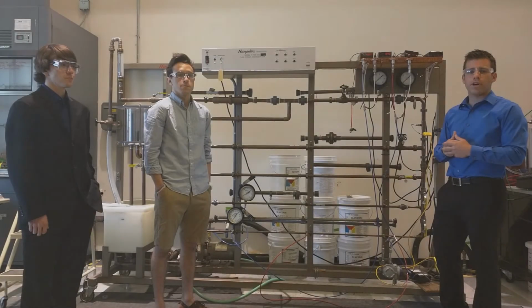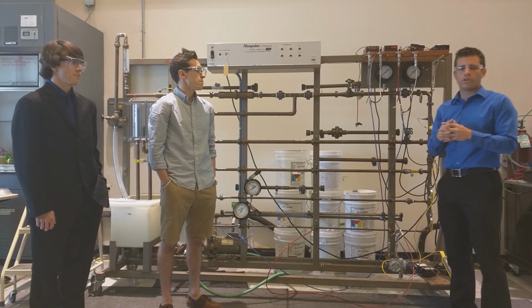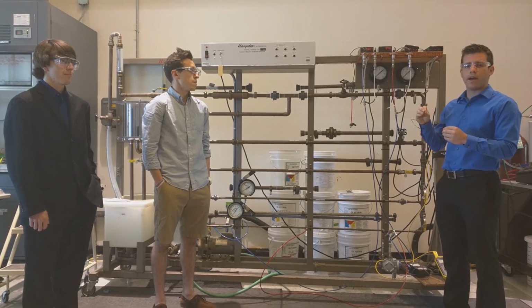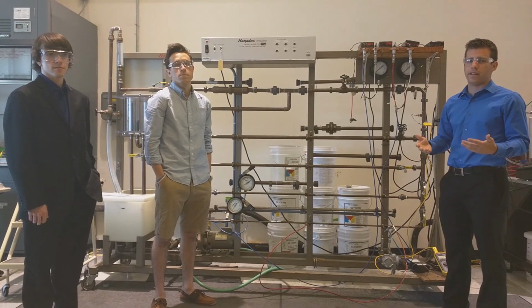Hey guys, today we're going to do the pressure drop and pipe slide using the Hampton. When fluid flows through a pipe, frictional losses occur between the walls of the pipe and the fluid itself, and this causes a pressure drop, which is what you're going to be measuring in the lab today.